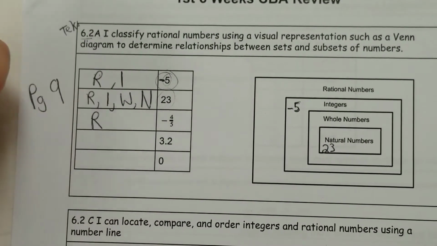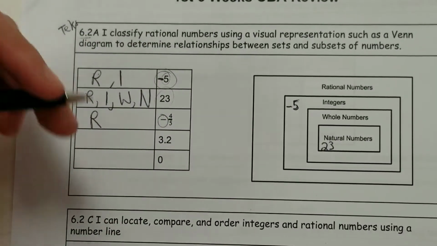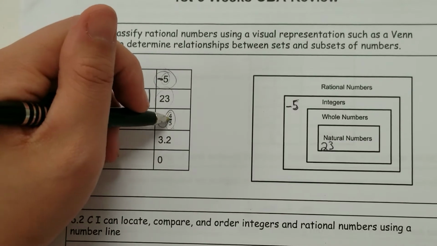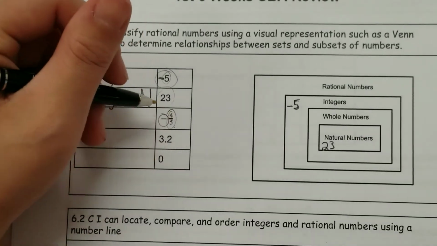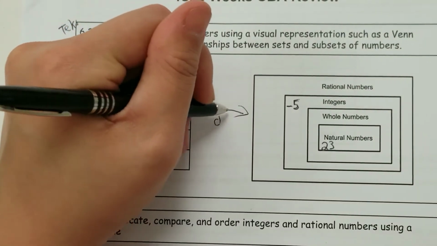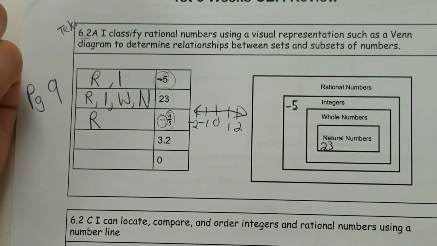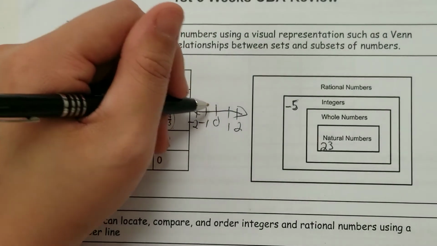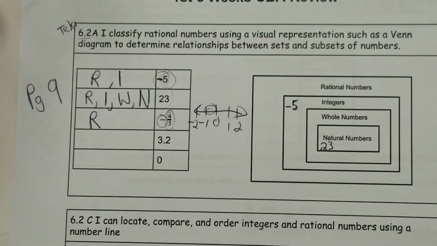This one a lot of students had trouble with. They see the negative and they immediately think, oh, it's an integer. However, 4/5 is actually a fraction. Because it's not a complete whole number, we can't consider it an integer. So integers are only solid numbers, like 0, 1, -1, 2, and -2. Because it's in between these numbers, we can't really consider it an integer.